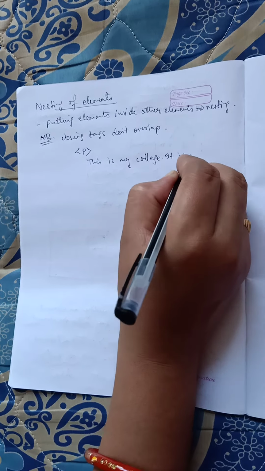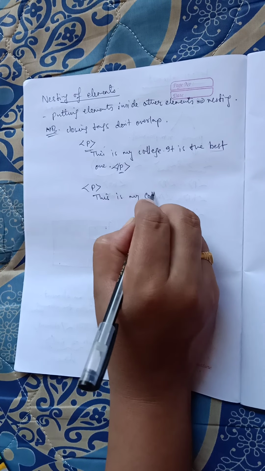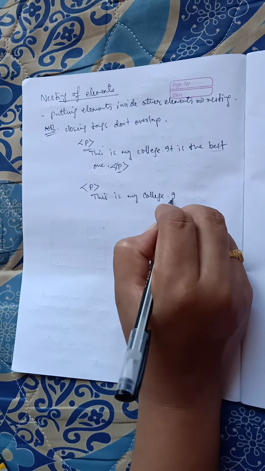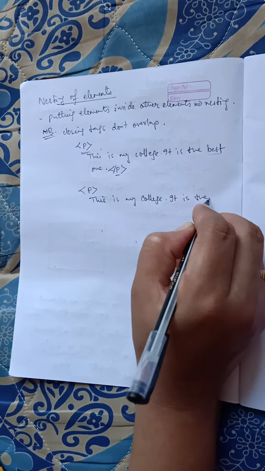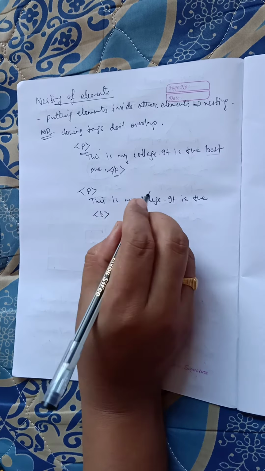Here I have not left space, so let me write it once again. This is my college. I want best to appear in bold, so I'm using a tag B, which stands for bold, closing the tag, then the rest. Then I close the paragraph tag.